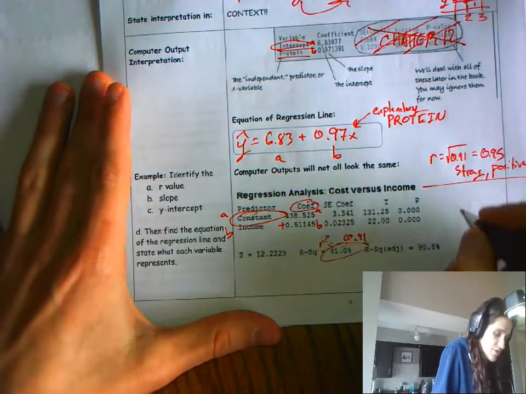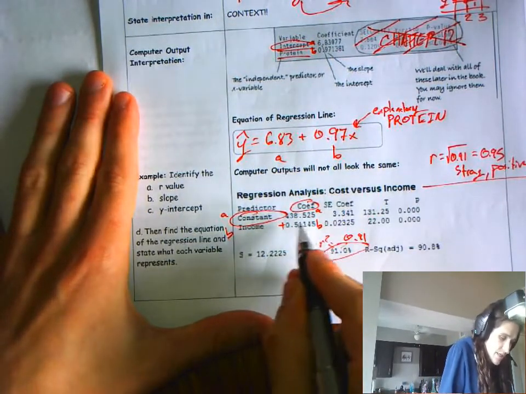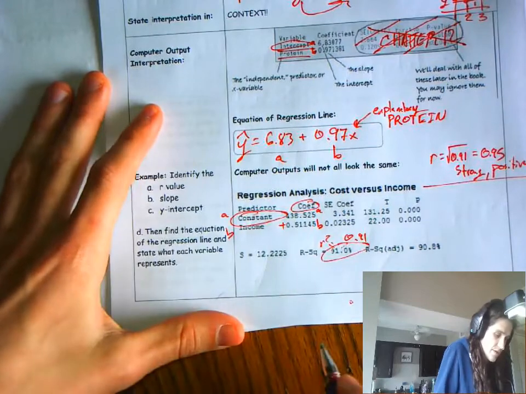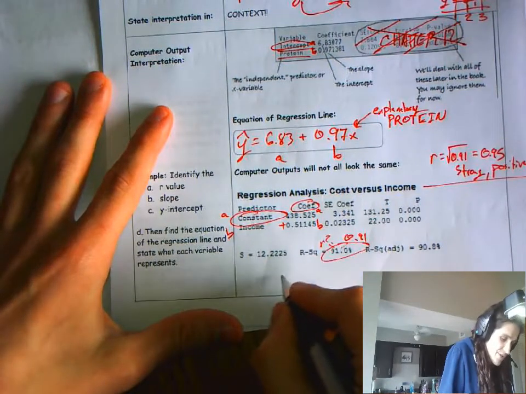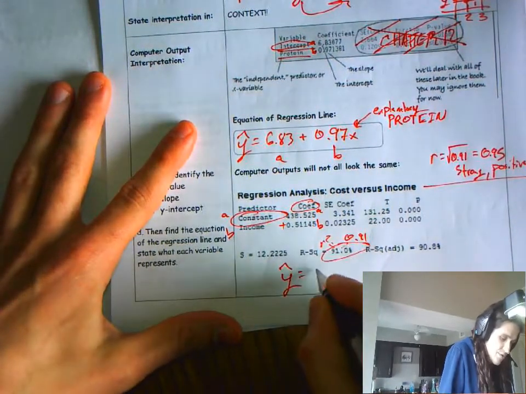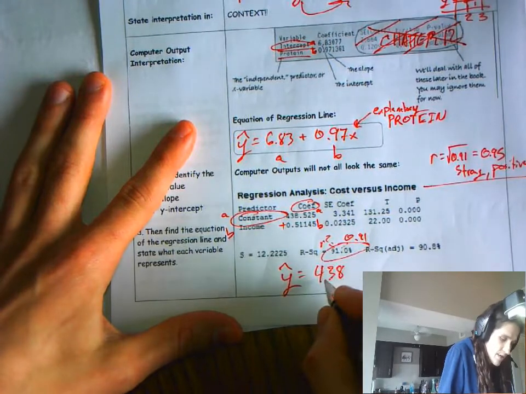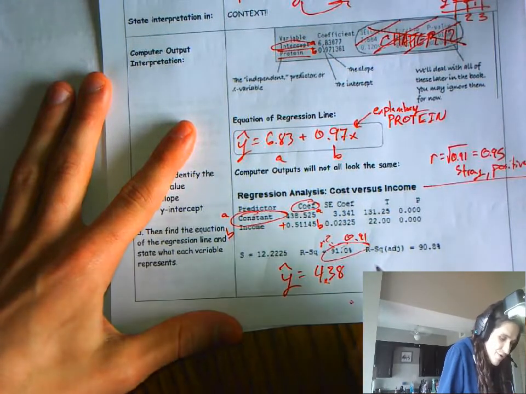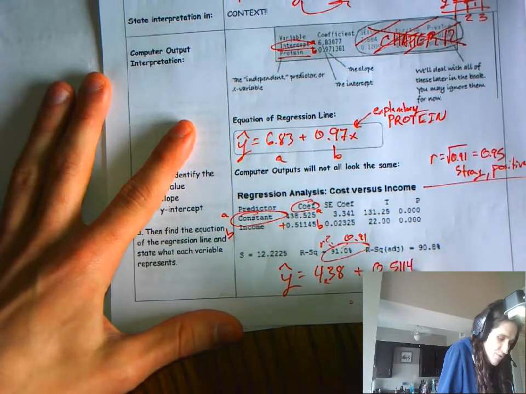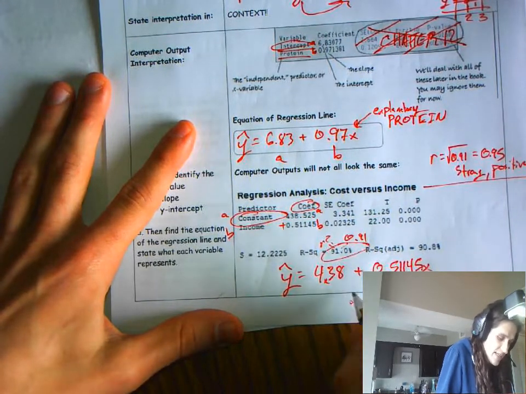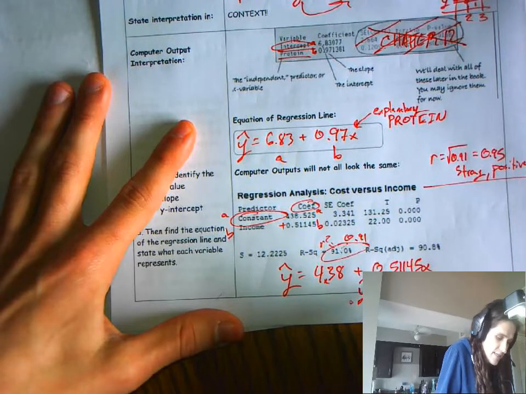Our slope. What's our slope? It's right there. B. What's our intercept? There. A. Find the regression equation: y hat equals 4.38 plus 0.51145x, and then I need to say that y hat is the predicted cost.